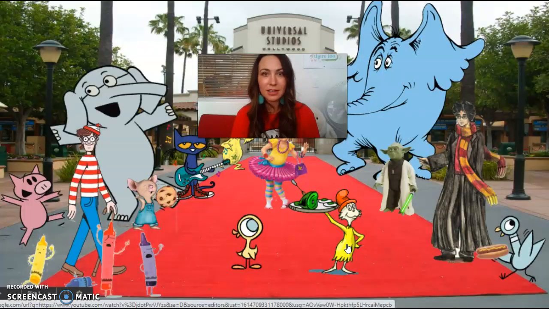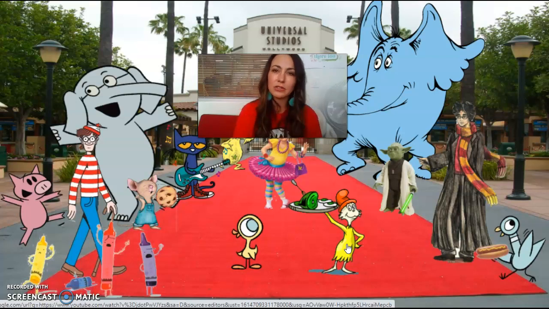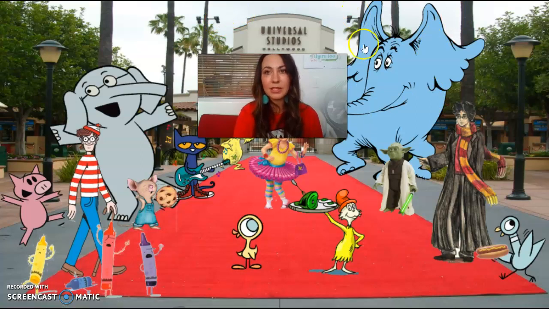So this, what did I just click on? I think I clicked on favorite characters, book characters. And so it links you to all of these book characters that you can click on that takes you to a read aloud or something fun to explore about that character.